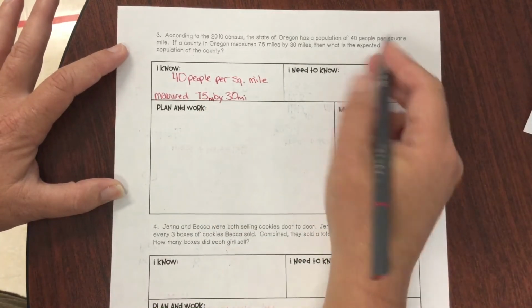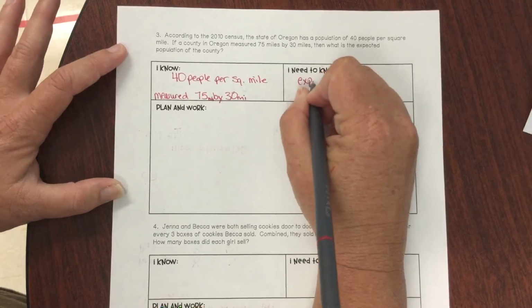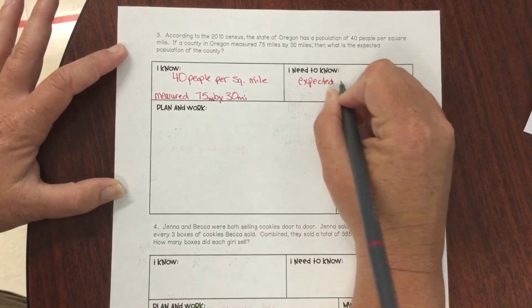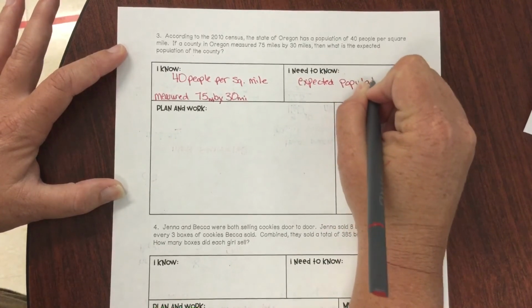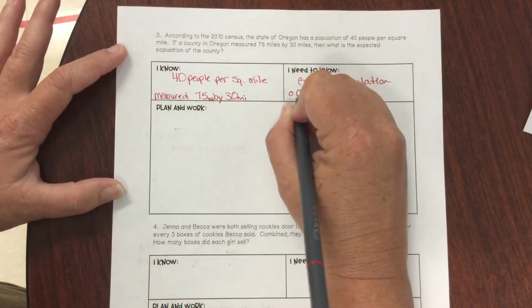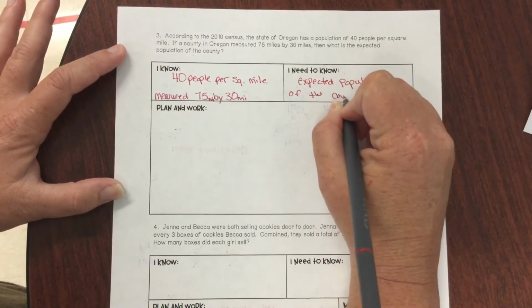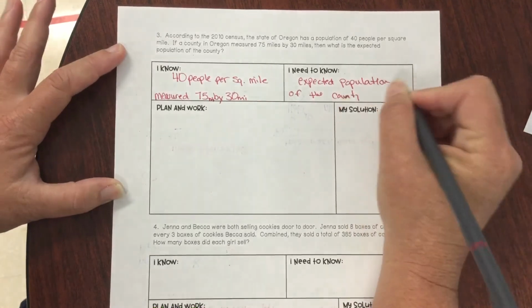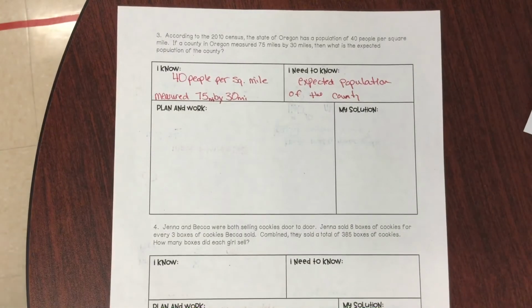And I need to know the expected population of the county. All right.